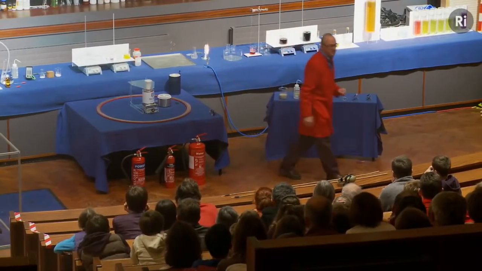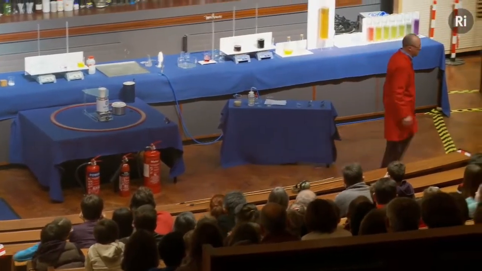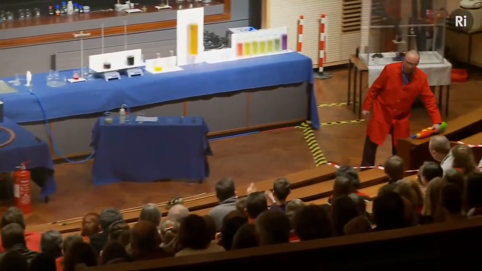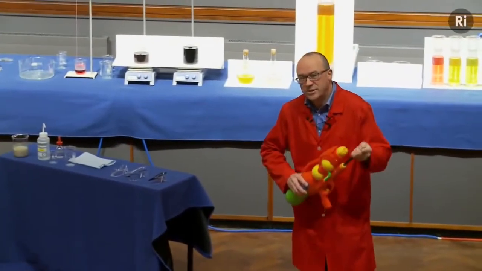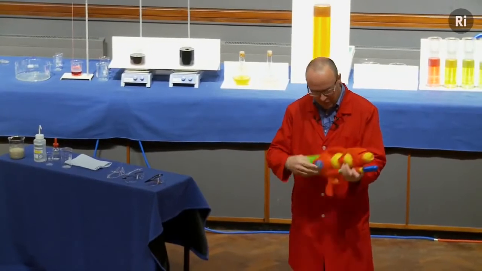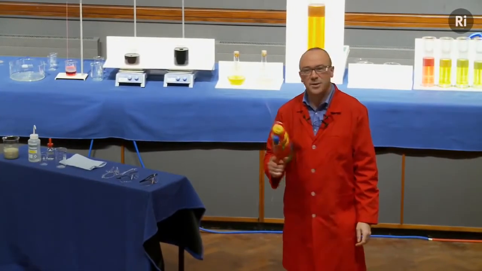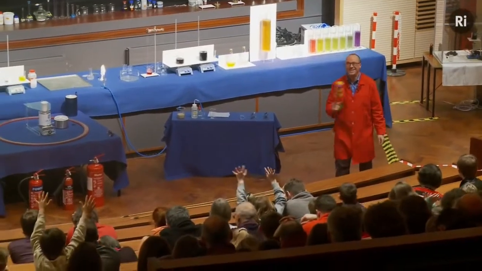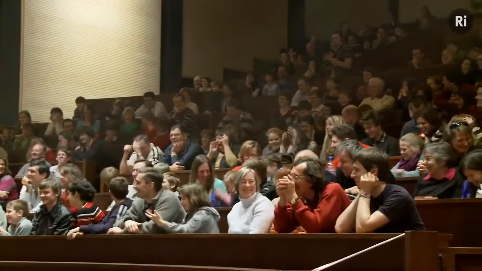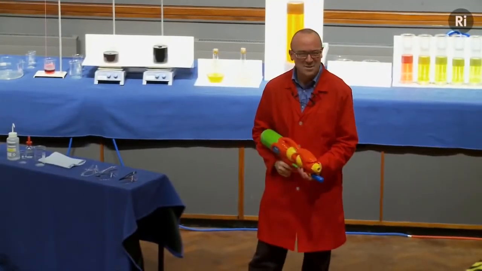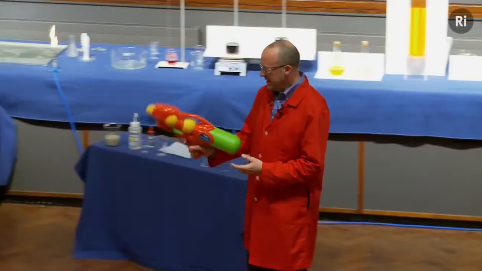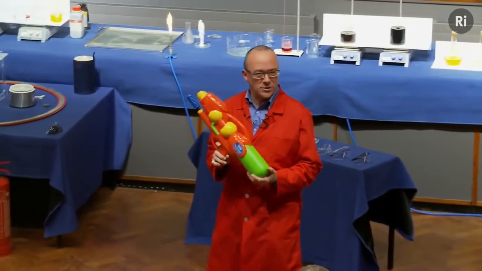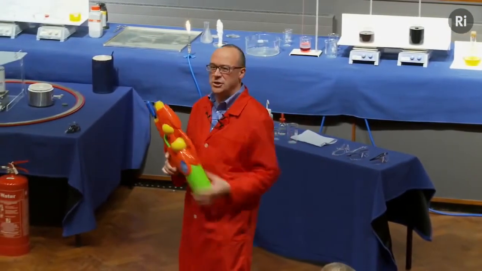So we'll do something else that's equivalent from the point of view of chemistry, and that's to use a water pistol. So this water pistol contains just ordinary tap water. I can pressurise it, and we can... Be careful what you wish for. So this is just like that water fire extinguisher. It squirts a jet of water.